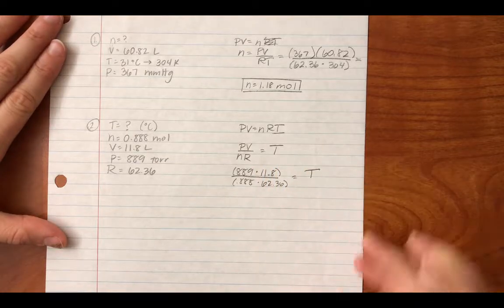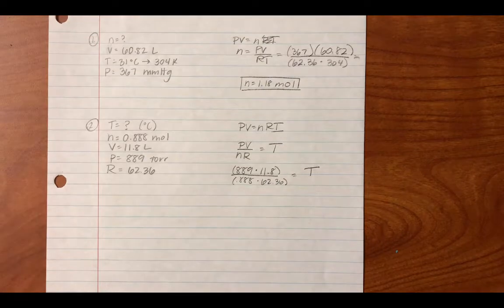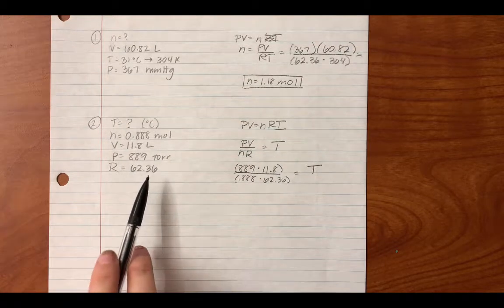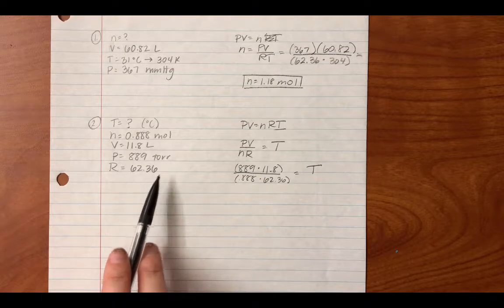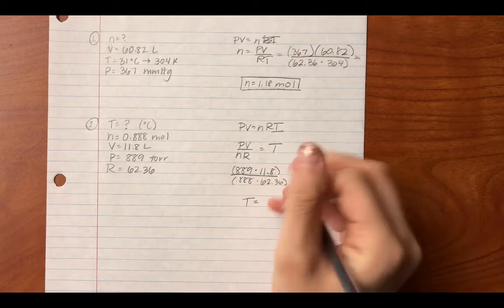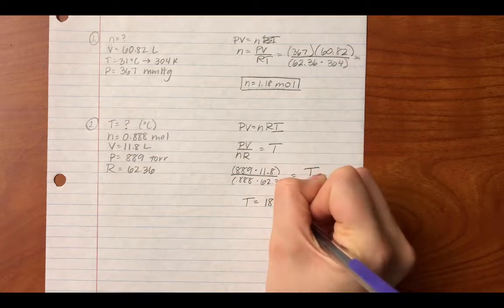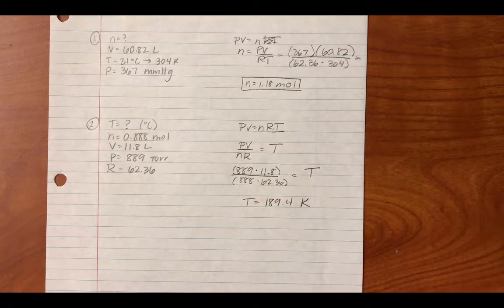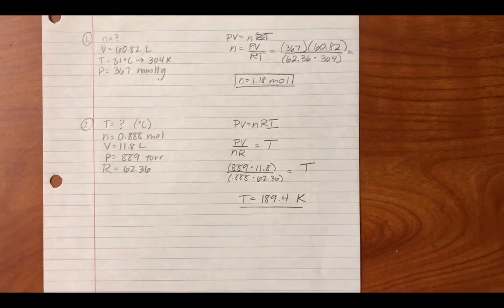Now, I know I didn't put any of my units in here, which may not be the best thing to do, but I'm just trying to save some space here. What you do need to remember is what your units of R represent. So you have liters times torr over moles times Kelvin. So when you actually solve in this problem, your temperature is going to be in Kelvin. So when I solve for T, it's going to be 189.4 Kelvin. Be careful with units. Now the question though wants temperature in degrees Celsius.